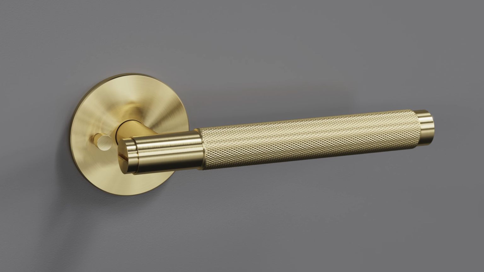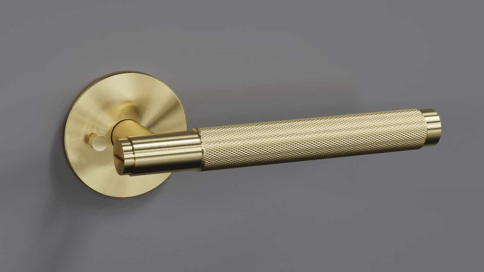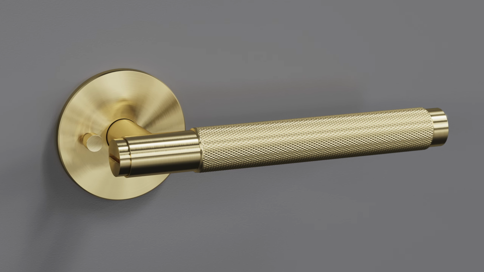In today's tutorial, I'm going to take you step by step through the process of rendering this fancy doorknob. You'll learn how to create anisotropic metals, brushed textures, and knurling using displacement, as well as a bit of lighting technique. You can download the model from my file vault for free, linked below.